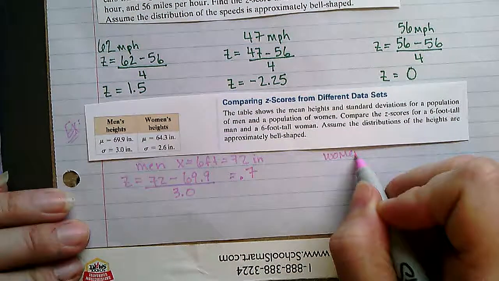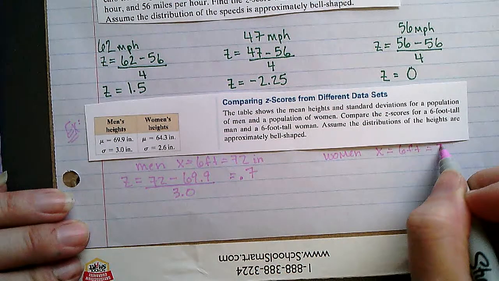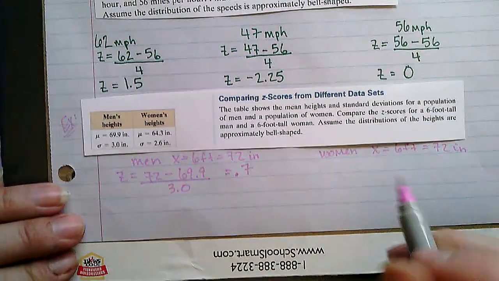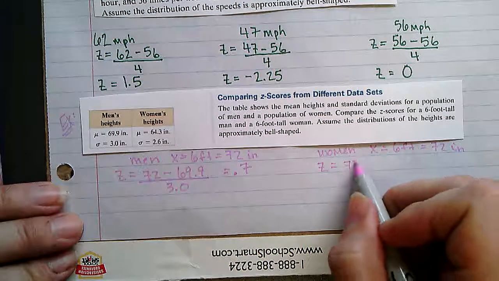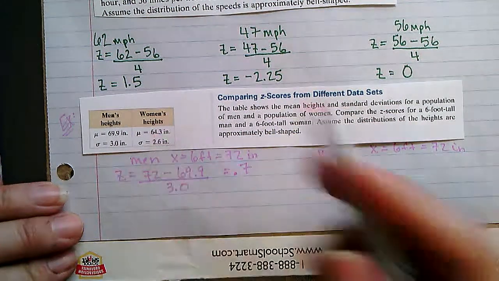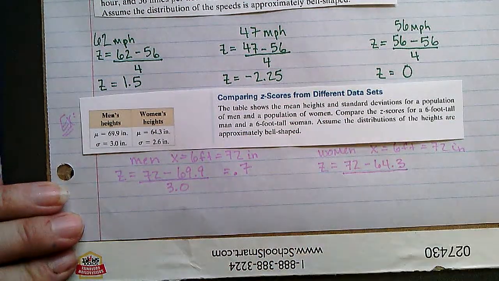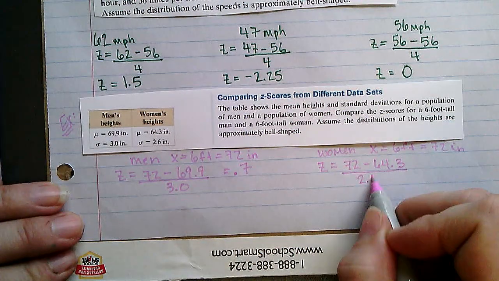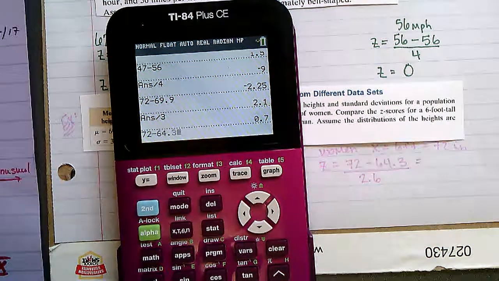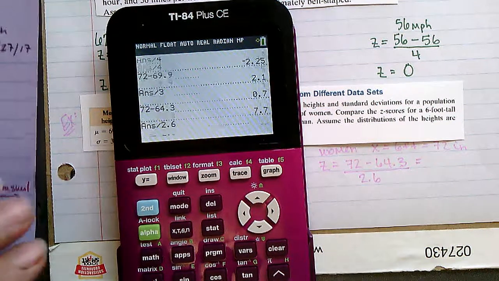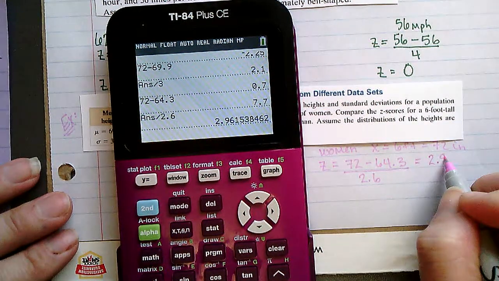For women, the data value is also 6 feet, which is still 72 inches. So our z-score for the women would be the data value of 72 minus the mean, which is 64.3, and then divide by the standard deviation of 2.6. Which is going to be 2.96.